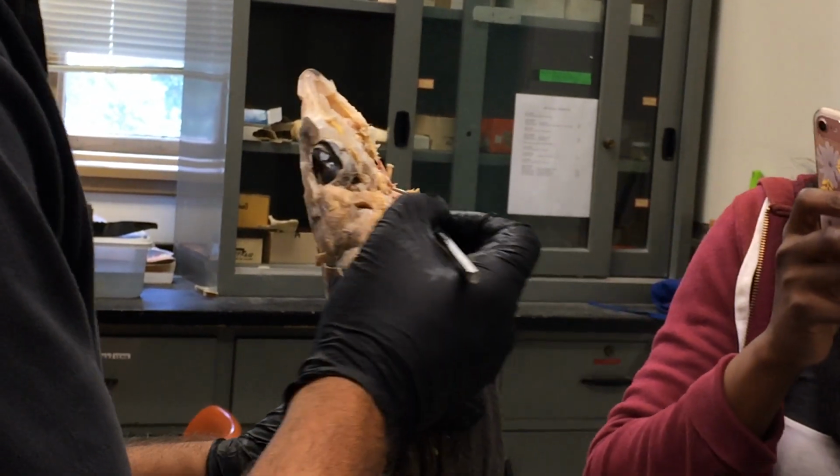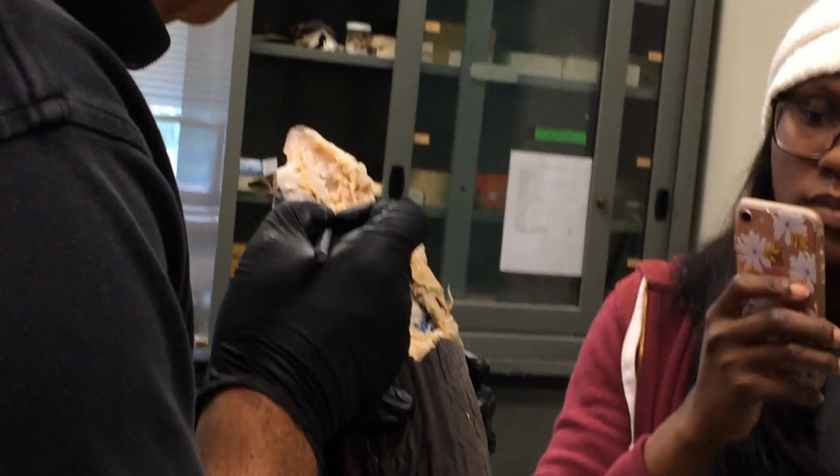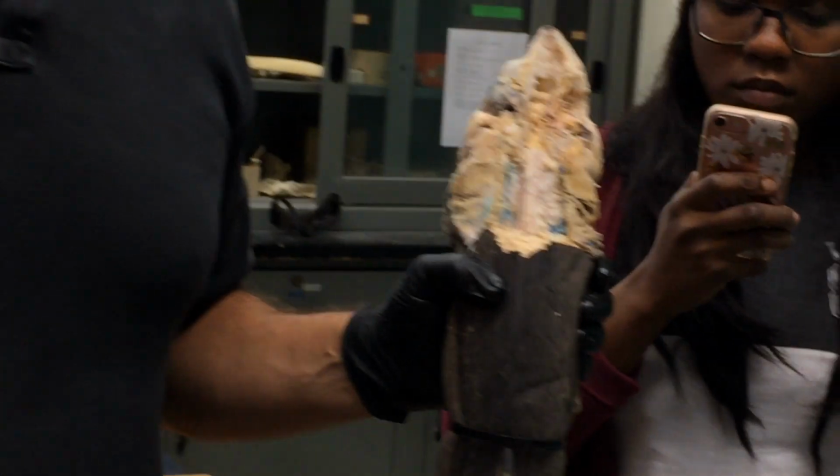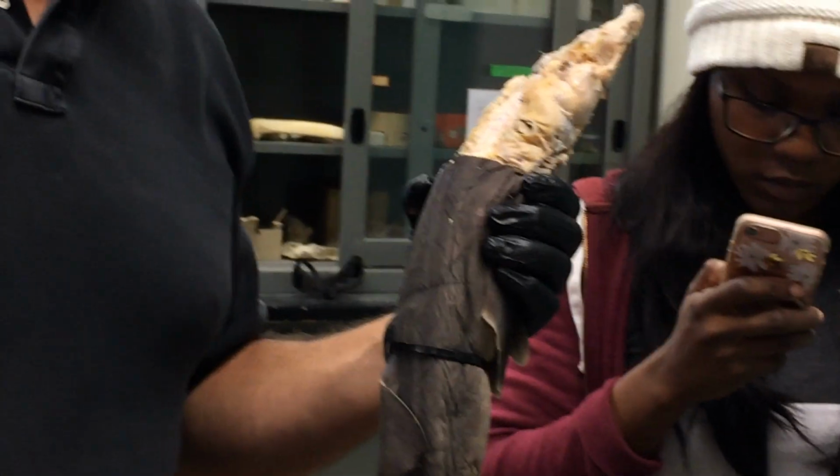Is it only on one side or on both sides? There, it's on both sides. It's just a little bit scrambled up on the other side, but it's there. And that's another part of the cerebellum. I just wanted to be clear on that.